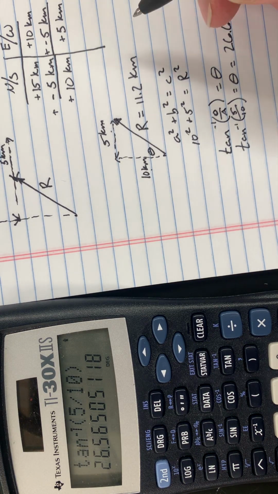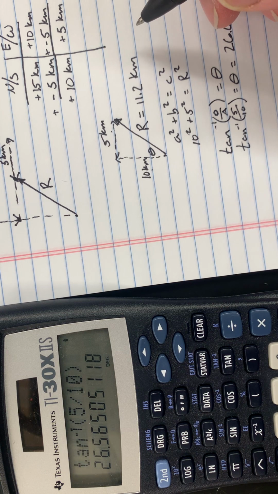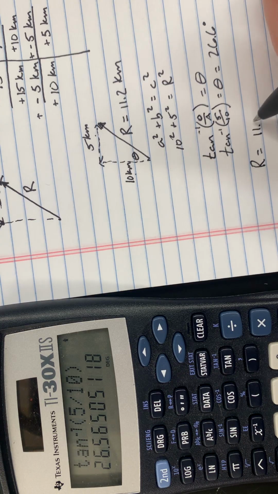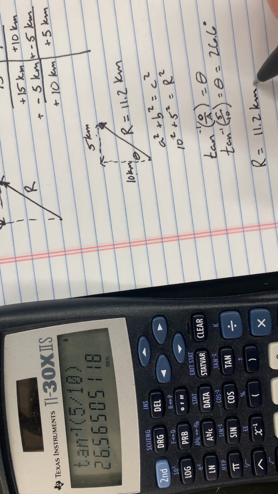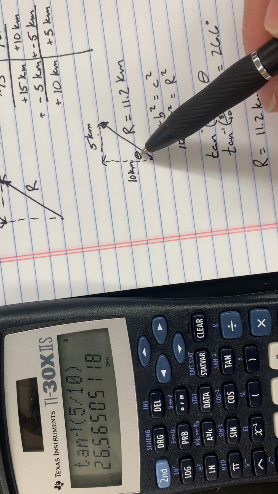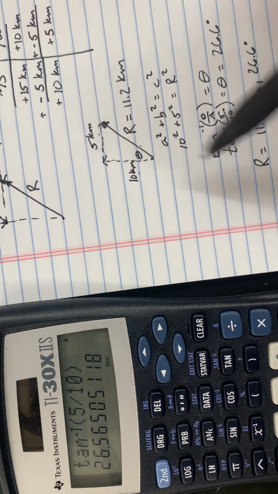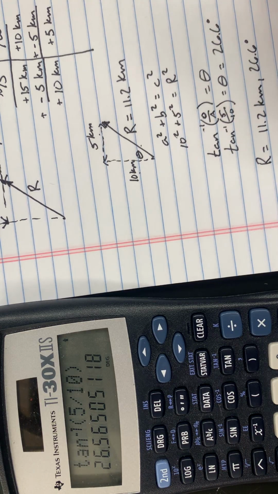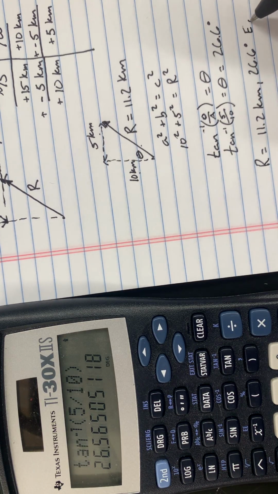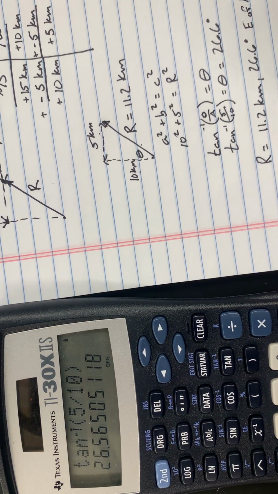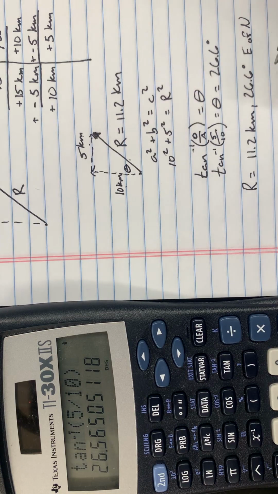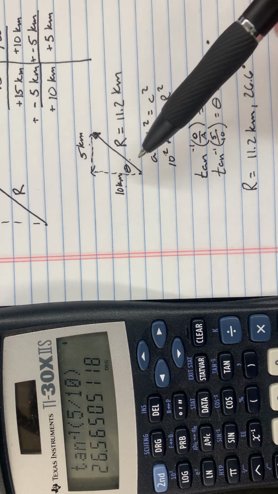Then we write out our whole thing. Our final displacement would be 11.2 kilometers, 26.6 degrees. And now we have to describe that angle. If you just look at it, that is to the right of north, so that is east of north. Or you could say, I drew north first and east second, so the reverse order would be east of north.